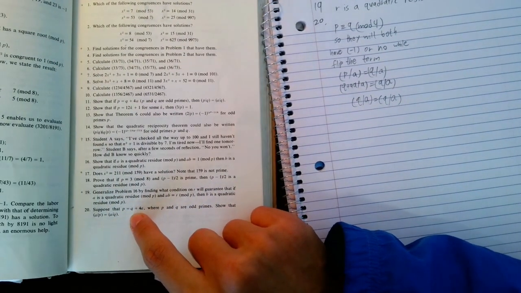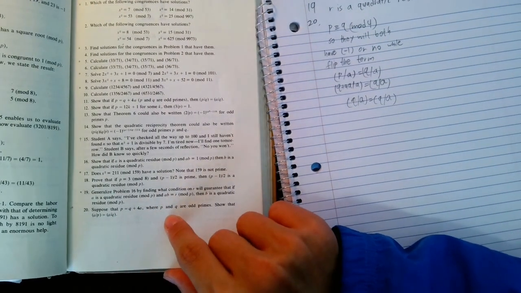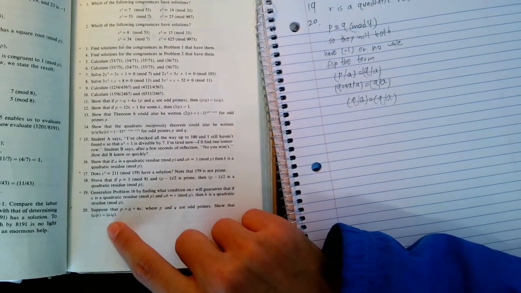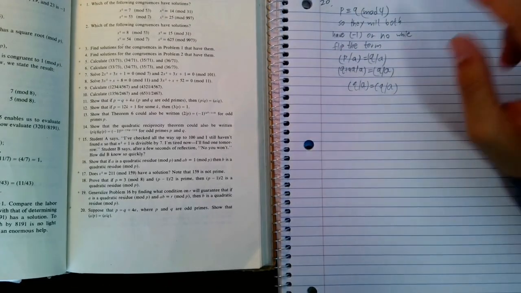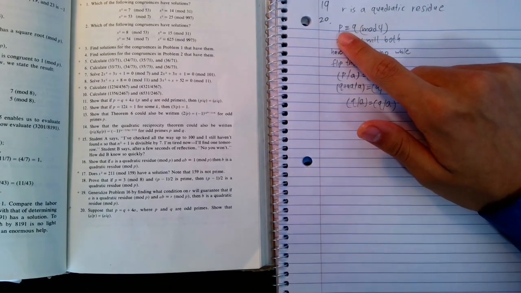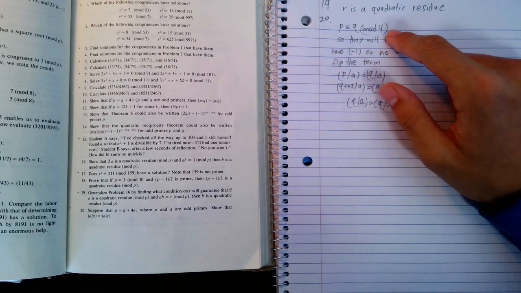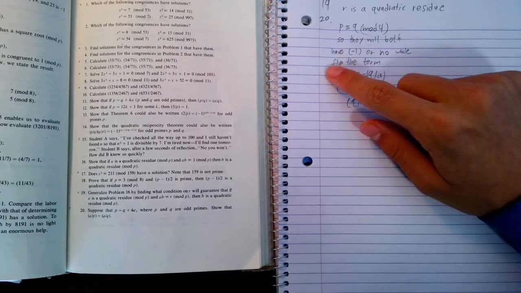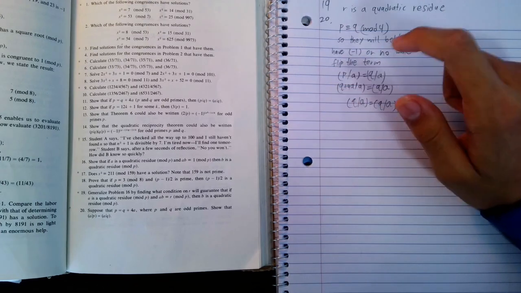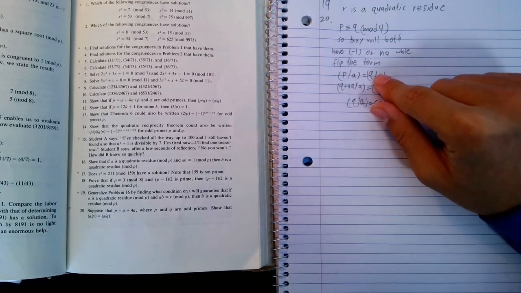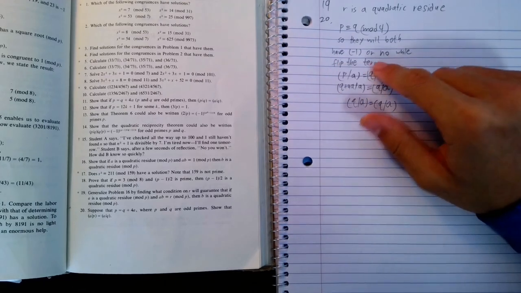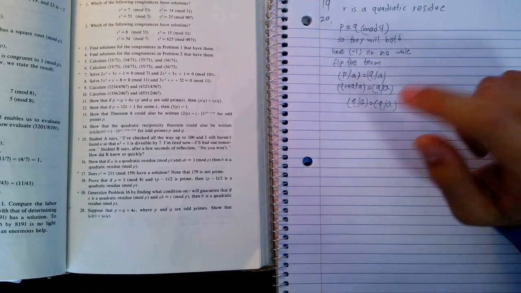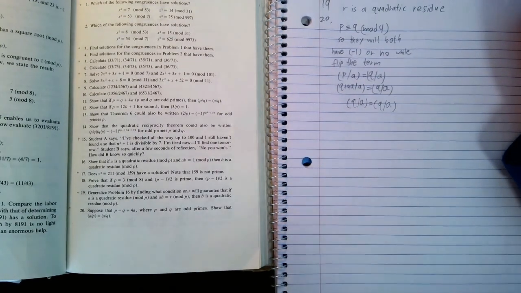And question 20. Suppose P equals Q plus 4A, where P and Q are odd primes. Show that (A/P) equals (A/Q). So they have the same remainder modulo 4, and then we know that they both either have -1 or they both don't have it. So we can just have this equality over here and we flip it around, and then we take the remainder of this one and we're going to find (Q/A) and (Q/A), and this is equal.